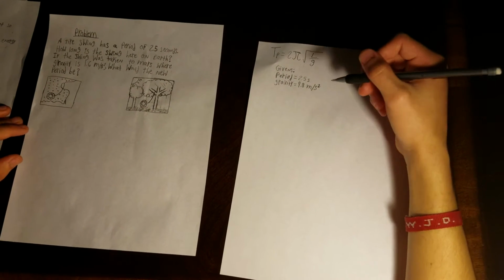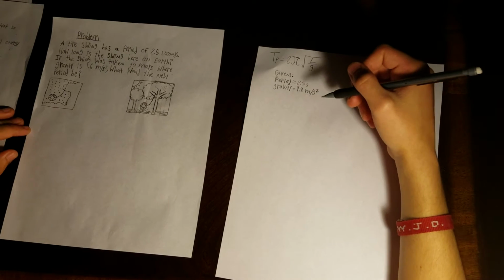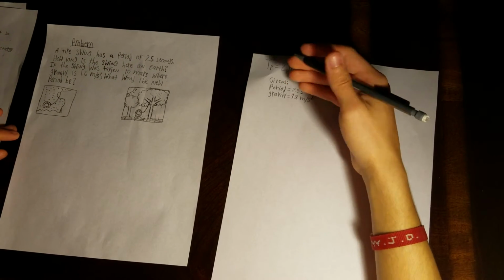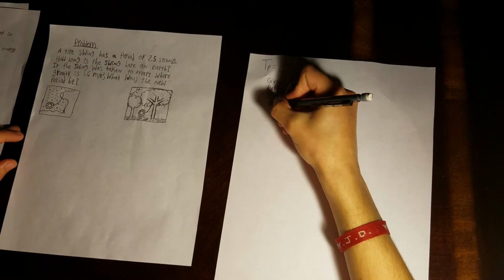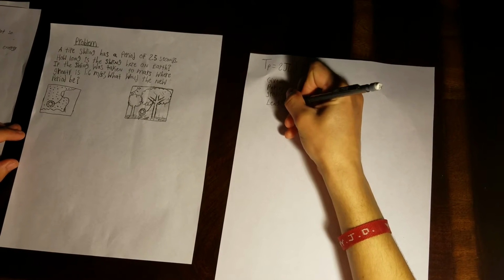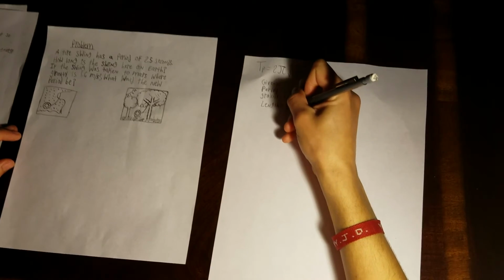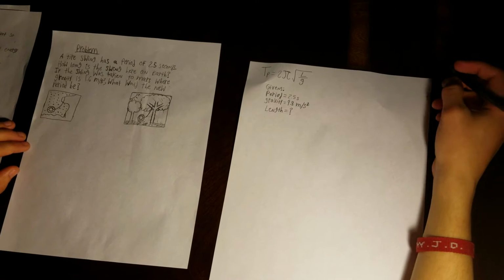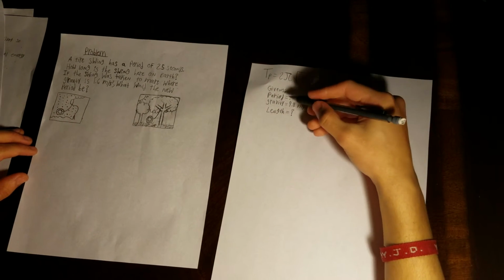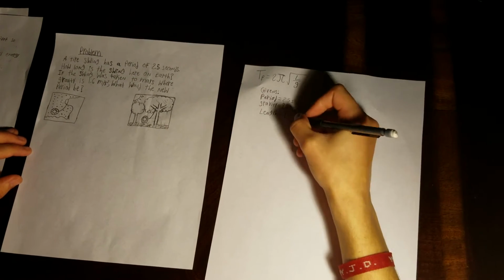Since we have period and gravity down, the only variable left is length, which is what we'll be solving for in this problem. We'll put a question mark for length. So length equals question mark. The next step will be plugging our givens into our formula.